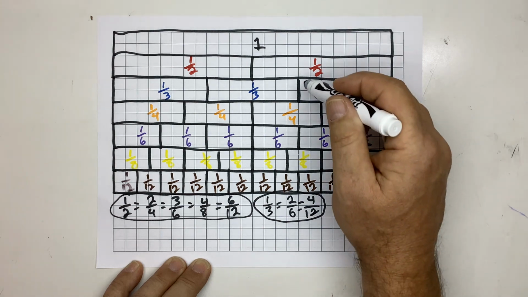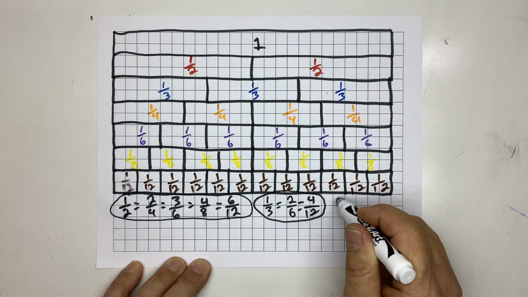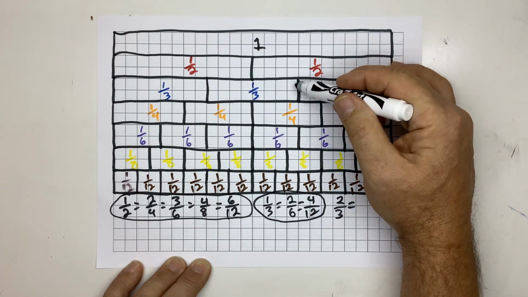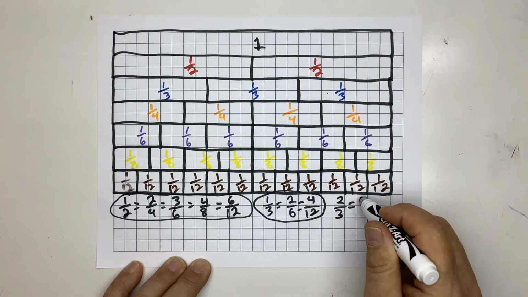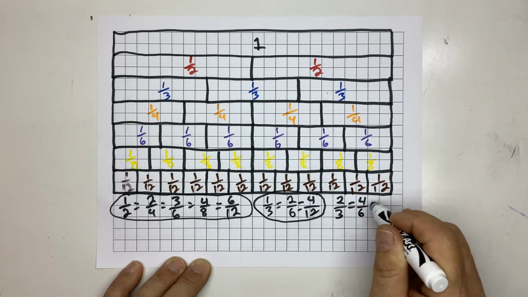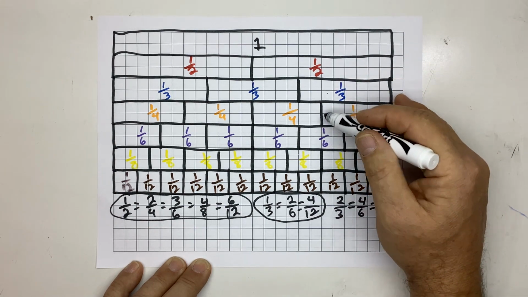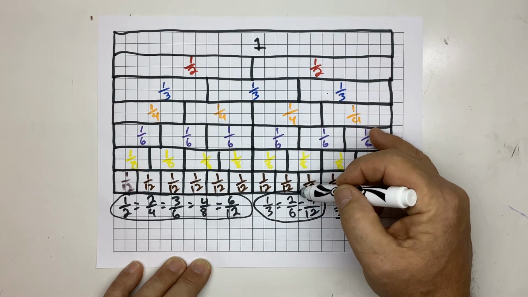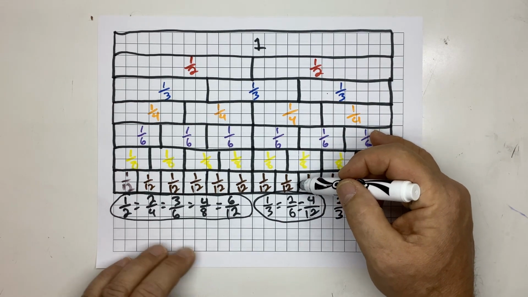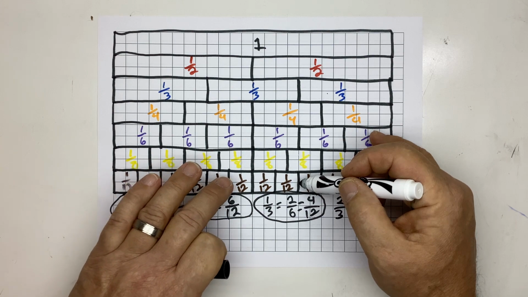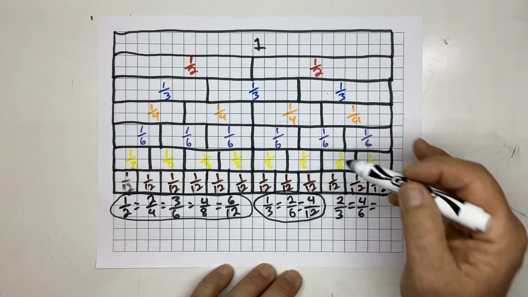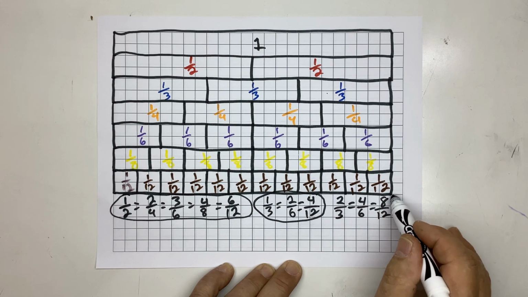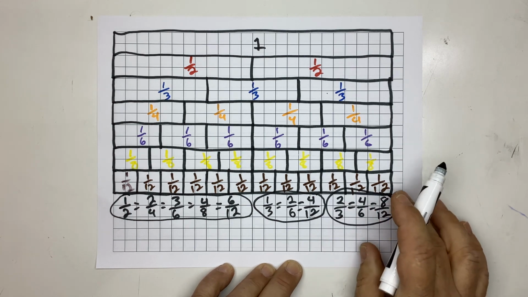Okay, next one to talk about is 2/3. So 2/3, okay, so we'll follow it down, is equal to 4/6. Okay, it looks like it's going to line up. My 2/3 is also going to line up with my 12ths right there, and that is 1, 2, 3, 4, 5, 6, 7, 8 12ths. So all of those are equivalent to each other.